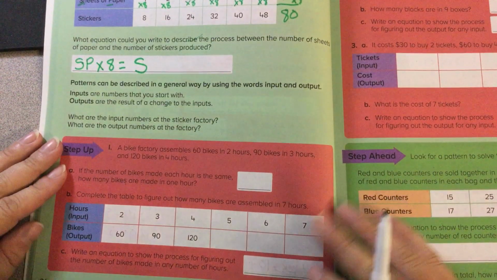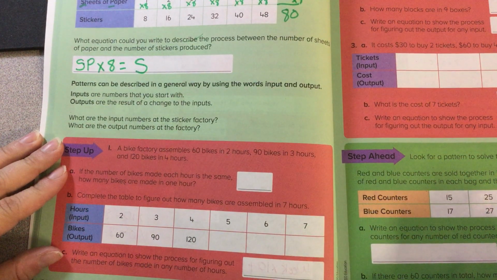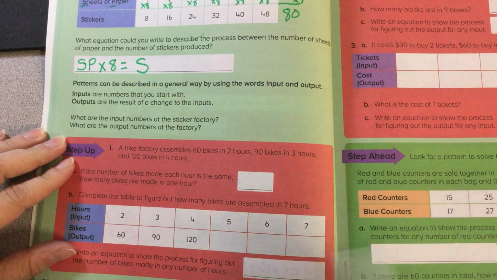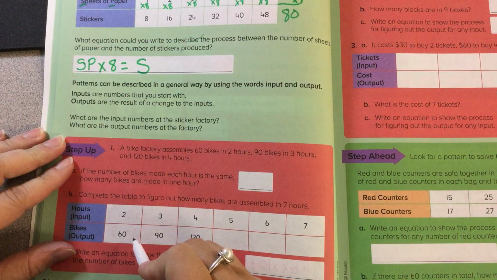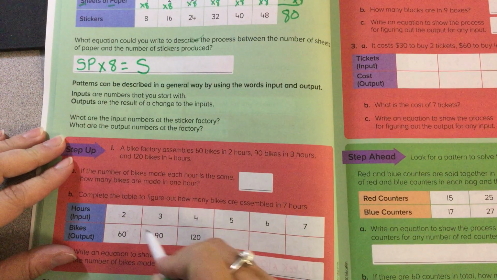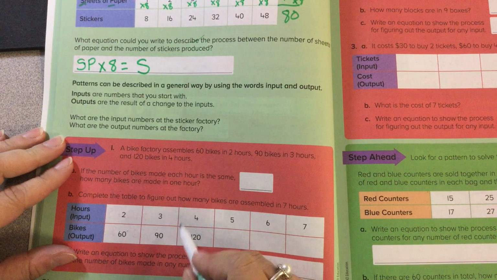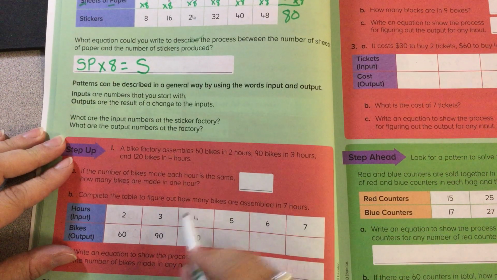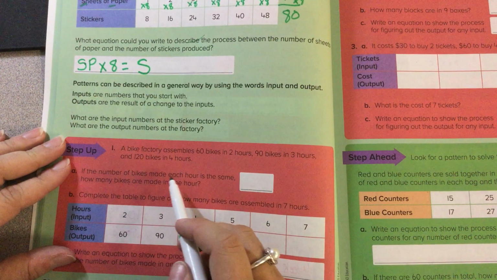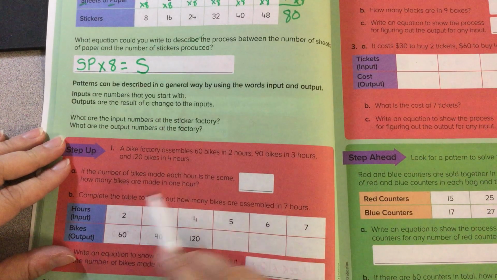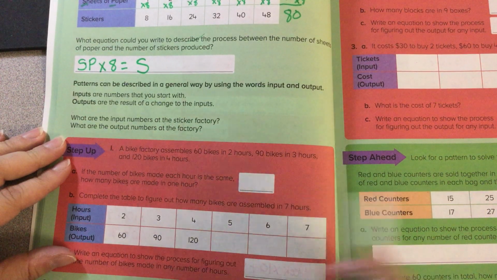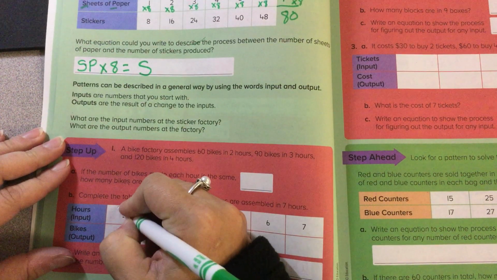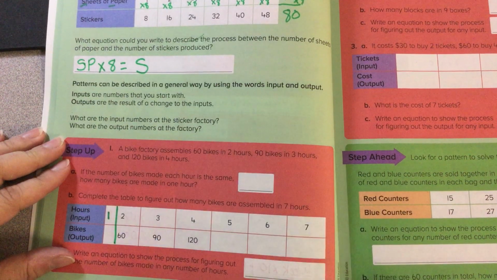Very good. Okay, so let's look at the step up. A bike factory assembles 60 bikes in 2 hours. So 2 hours, 60 bikes. 90 bikes in 3 hours and 120 bikes in 4 hours. If the number of bikes made each hour is the same, how many bikes are made in 1 hour? Now it doesn't have 1 hour here. Just put it, guys. Put 1 hour.